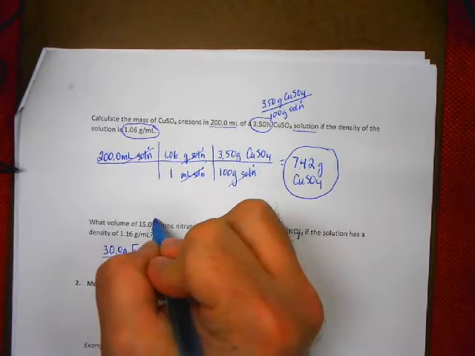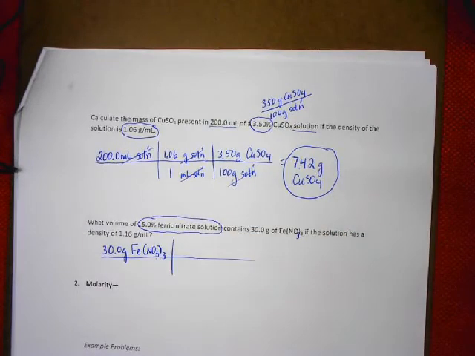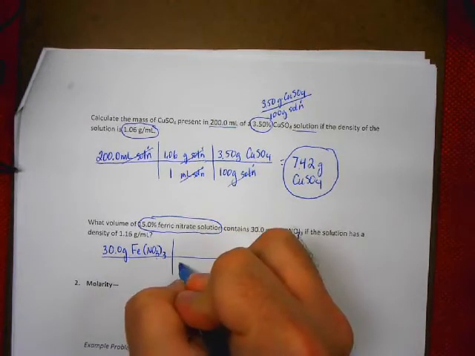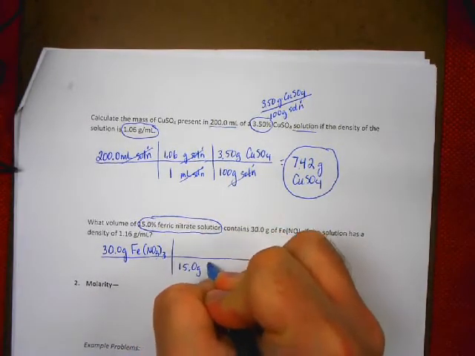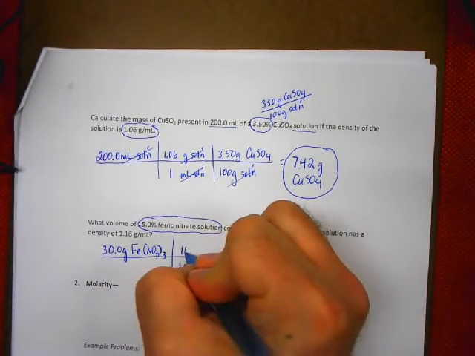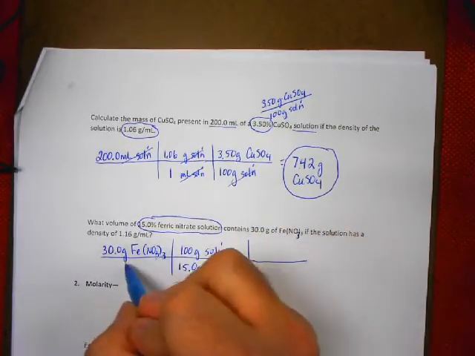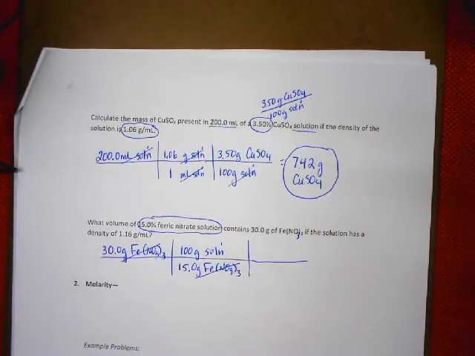So we have to use our 15.0%. Because that tells us that we have 15.0 grams of ferric nitrate in 100 grams of solution. So we put the 15.0 grams of FeNO3 in the bottom and 100 grams of solution on top. That cancels out our grams of FeNO3 and we're left with units of grams of solution.